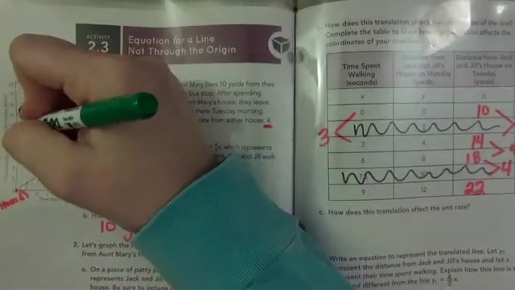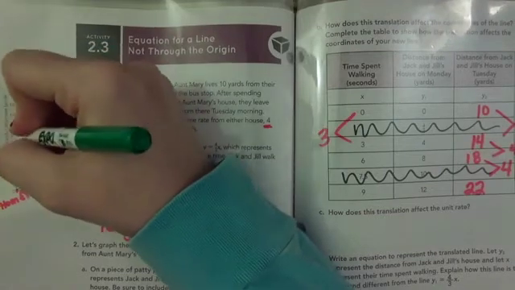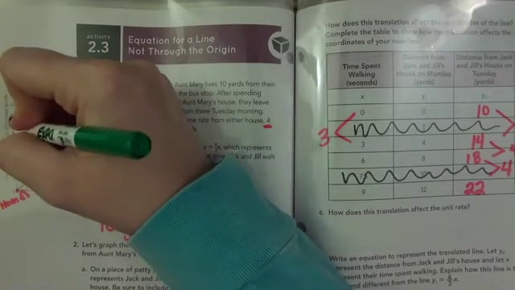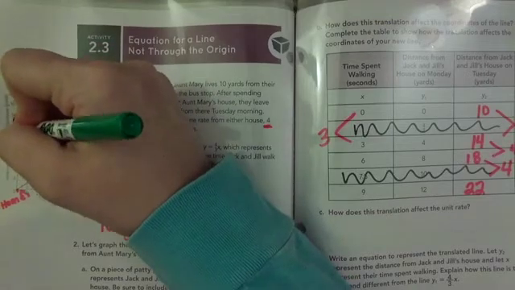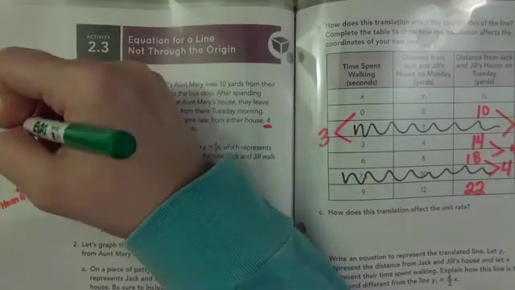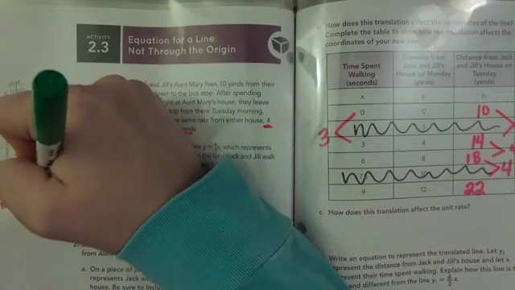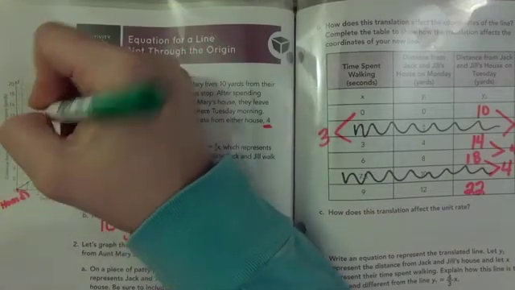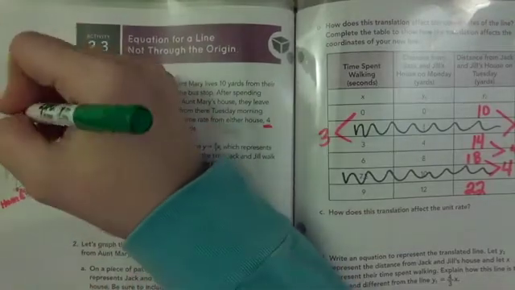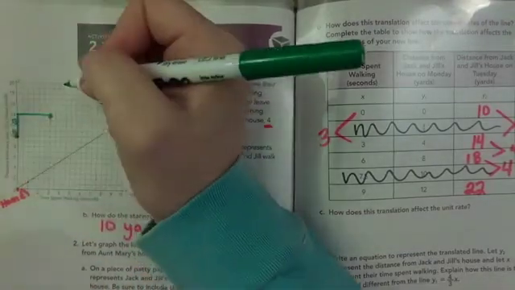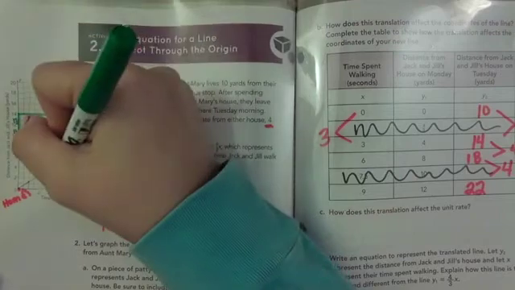Notice this is 10, this is 11, 12, 13. So pay attention to that. So they're going up 4 in 3 seconds. So that's where my point would be. Okay, so that's there.